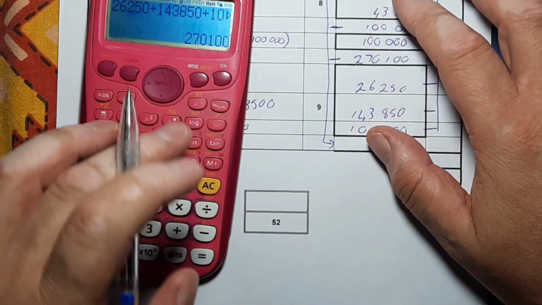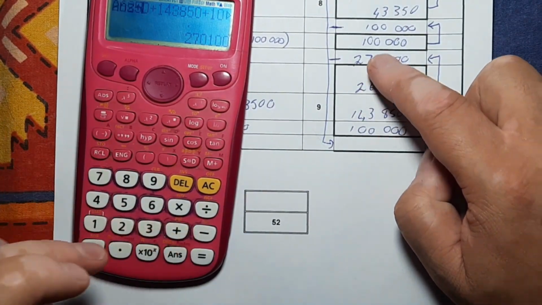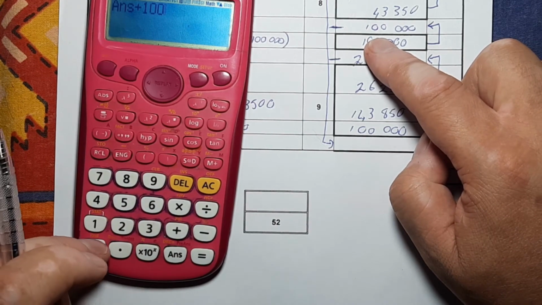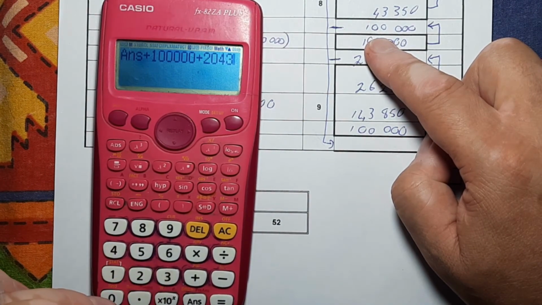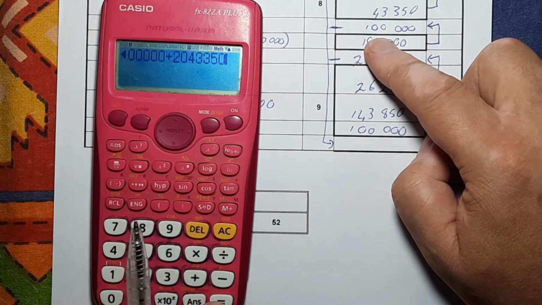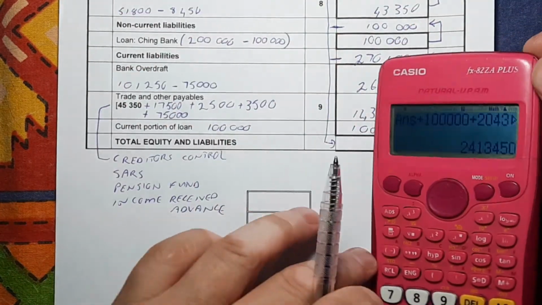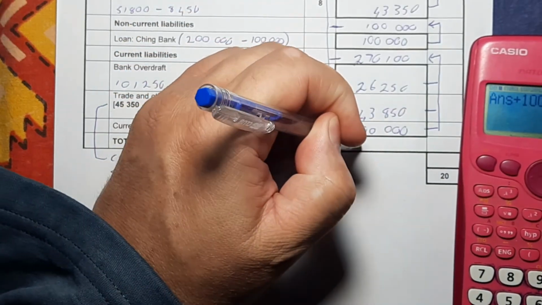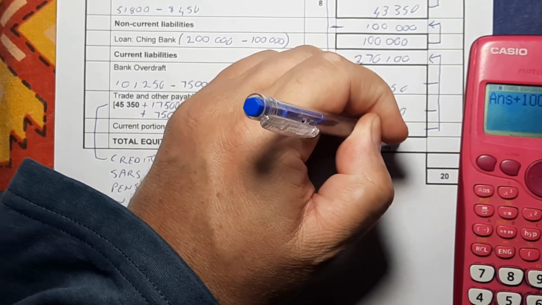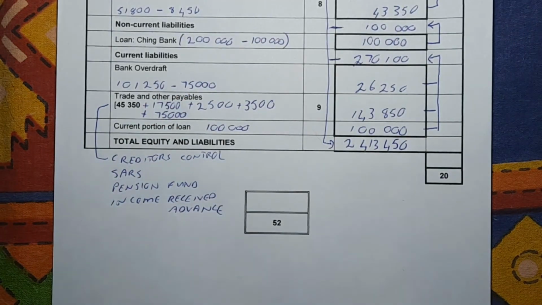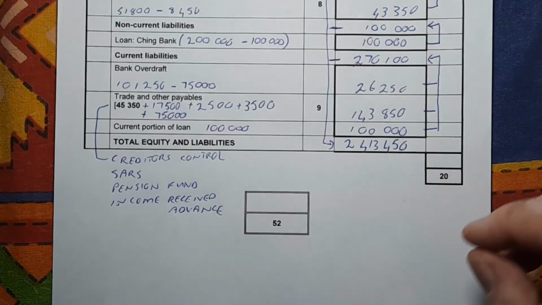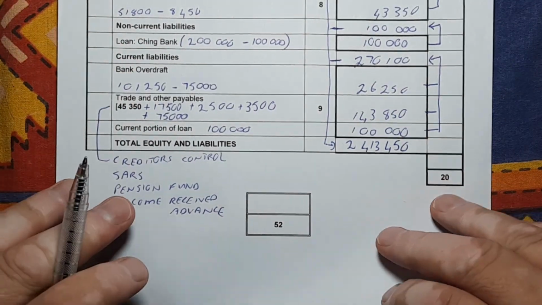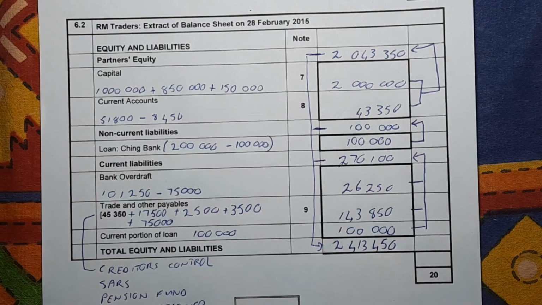If we add it, the 270,100 plus the 100,000 plus 2,043,350 gives us 2,413,450. Please note with the memo, I added a value there in front, which is incorrect. This concludes the balance sheet part of the question.